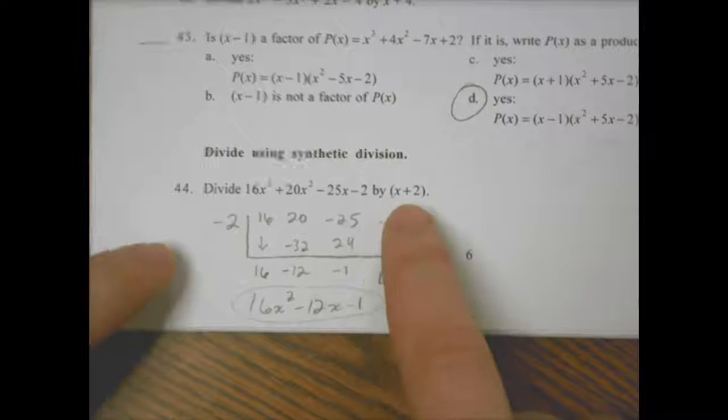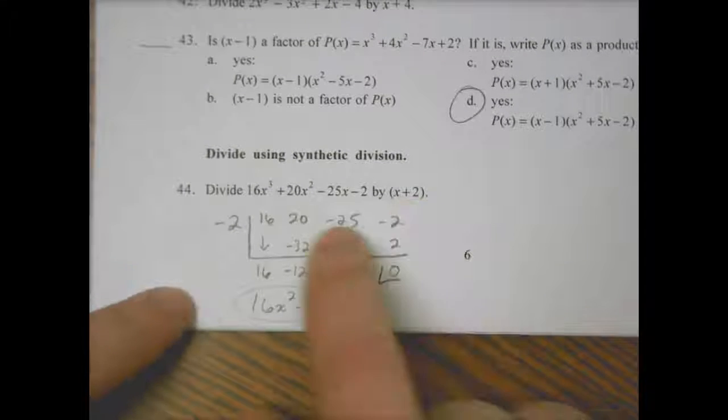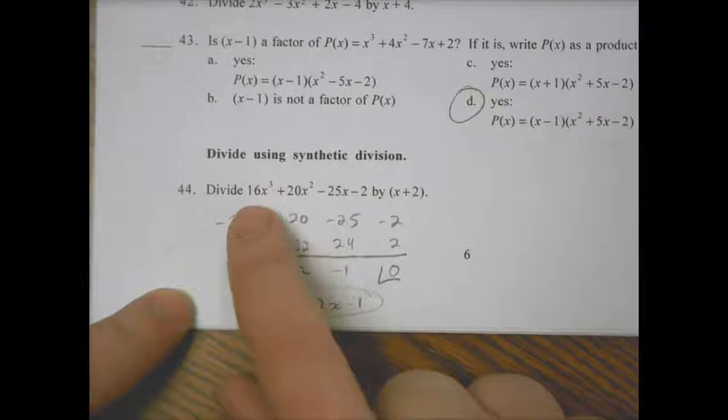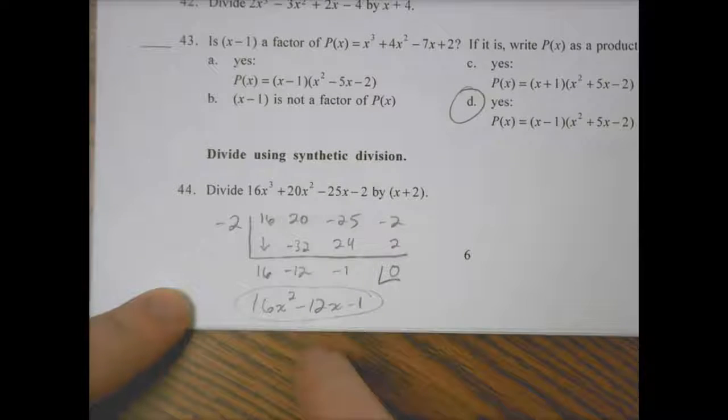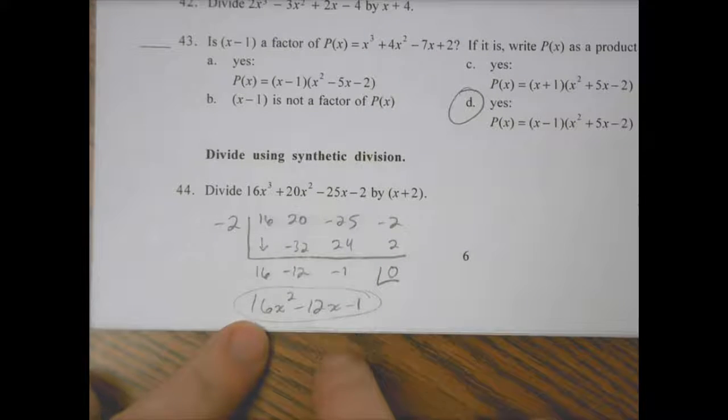Let me zoom in just a little bit. So again, same thing as we were doing on number 42. You put the 0 of what you're dividing by on the outside, the coefficients of what you are dividing on the inside, bring everything down. 16x squared minus 12x minus 1.